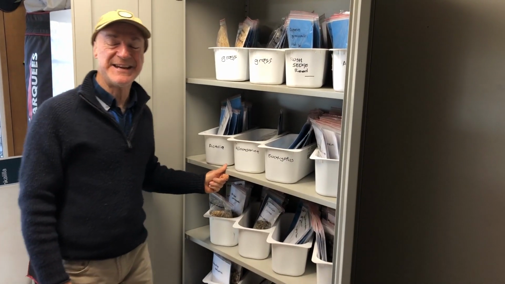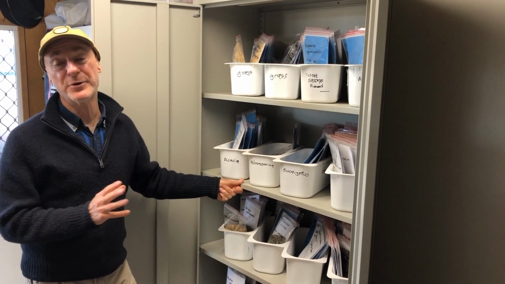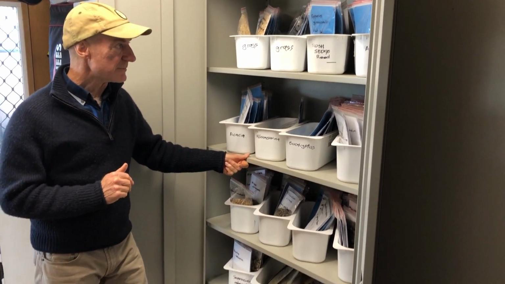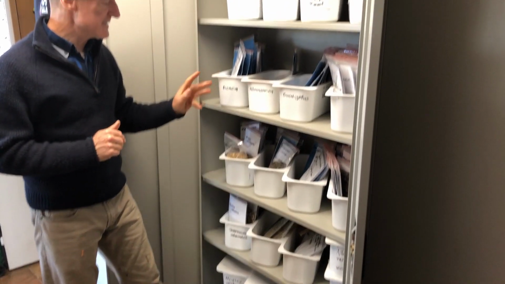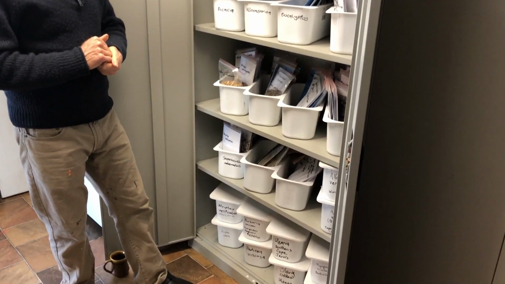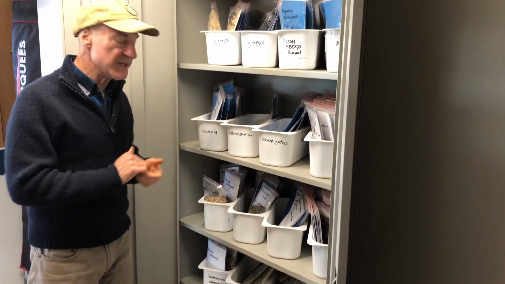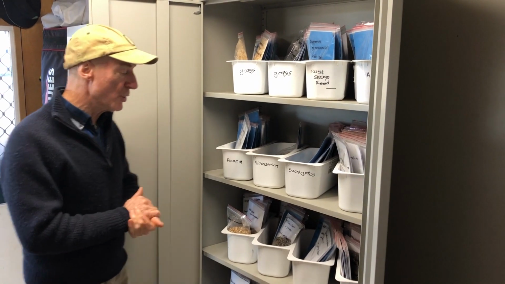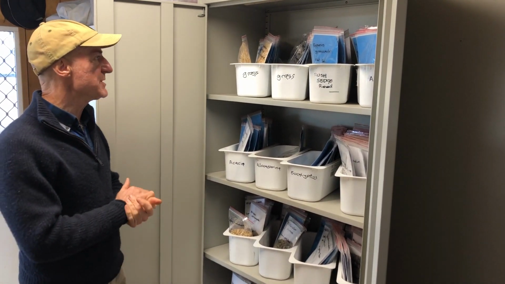Here we are in head office, and the cupboard where all the seed is now stored. As you can see, we've got all these containers. Now, generally speaking, the species are stored in alphabetical order. However, there are some exceptions to that.